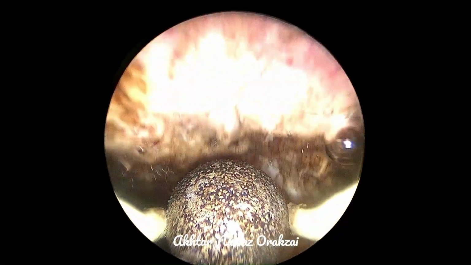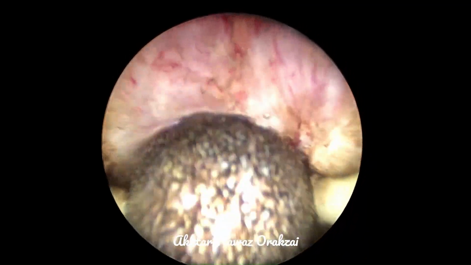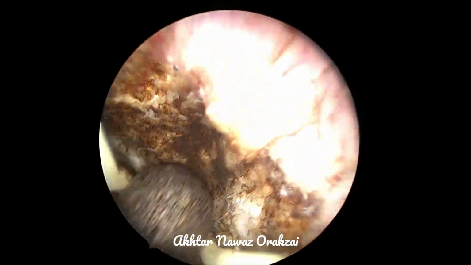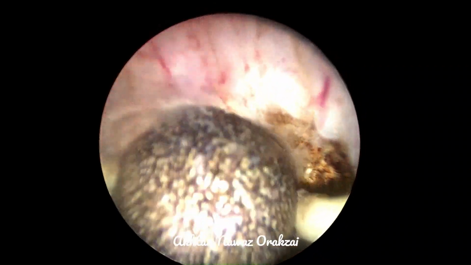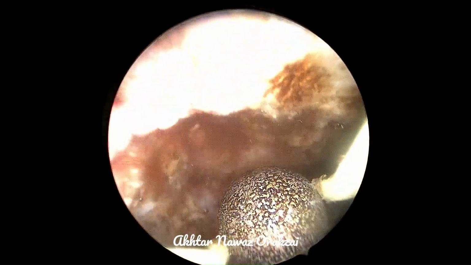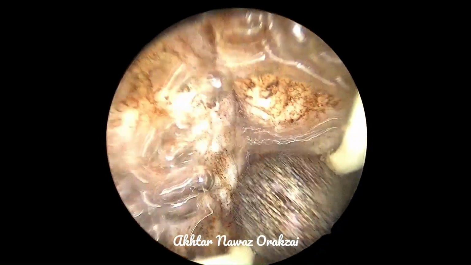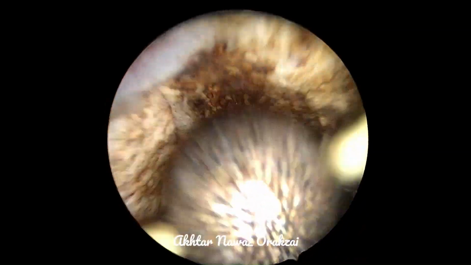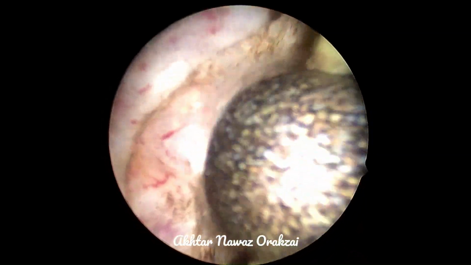Number two, excessive use of diathermy, I would say, can lead to bladder neck stenosis in the form of fibrosis. So only the active bleeders need to be coagulated.